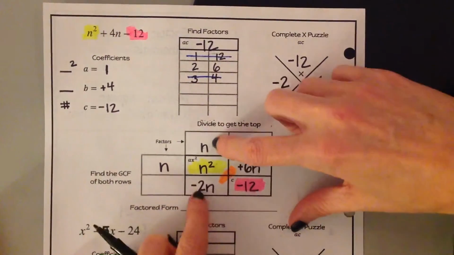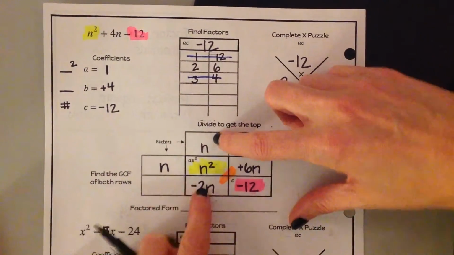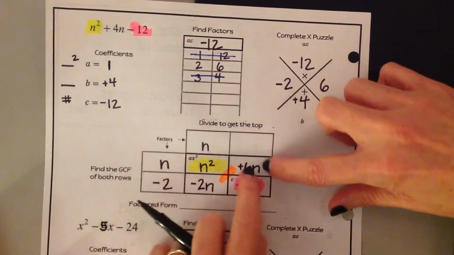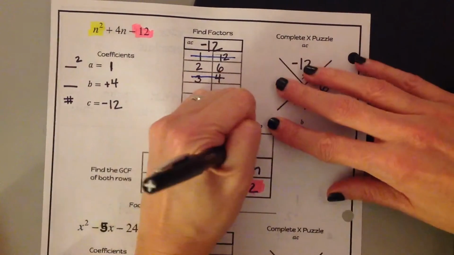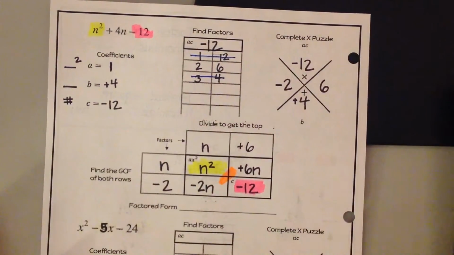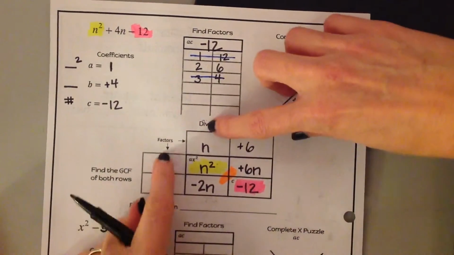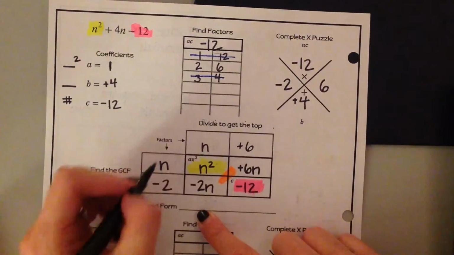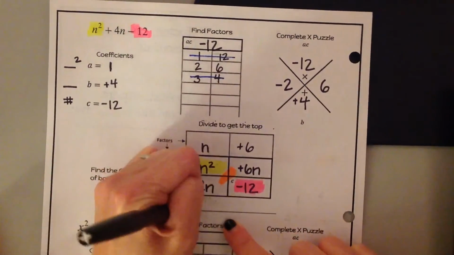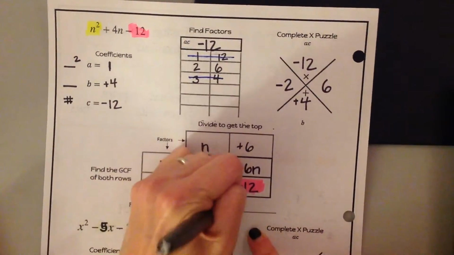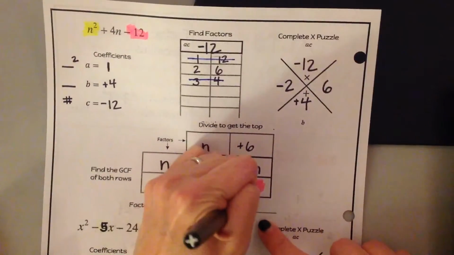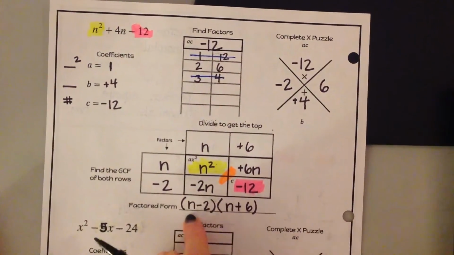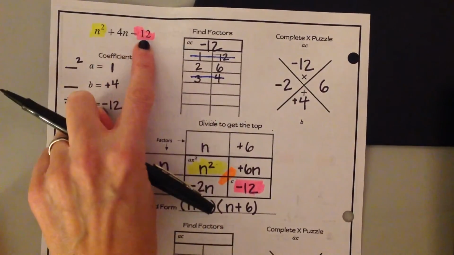So now I'm going to use my working backward skills. n times what is going to make negative 2n? Hopefully you said negative 2. And what times n is going to fill in the box for 6n? And that should be a positive 6. And now I'm ready to write my factors, because now I've figured out what makes my rows and what makes my columns, which is what we're trying to get to when we are factoring. And so now I'm going to write my rows as n minus 2 times the sum of n and 6. So my second parentheses, n plus 6. And that product of my factors is going to give me n squared plus 4n minus 12.